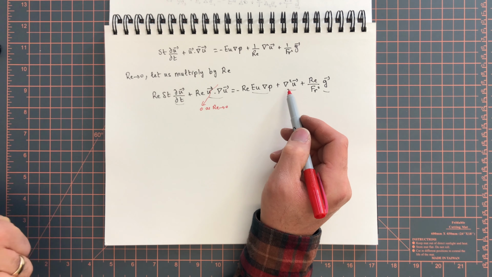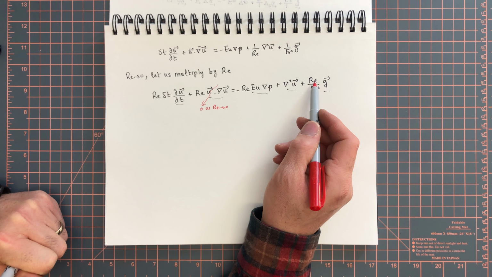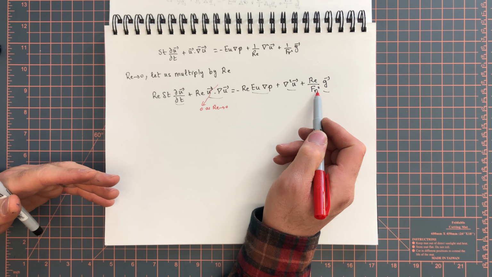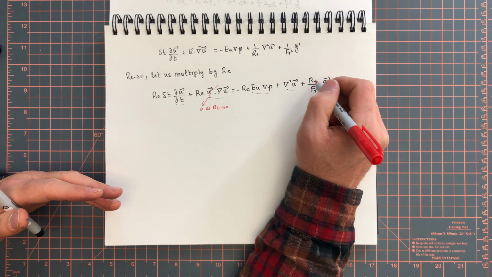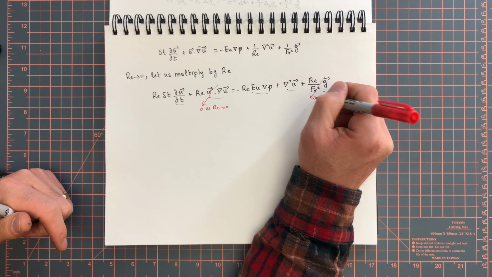But what do you want it to balance with? We can make it balance with gravity. So we can make the Reynolds number over the Froude squared remain, or if this Froude squared is order 1, then we can neglect this term because the Reynolds number is so small. Okay, so we can neglect this term.